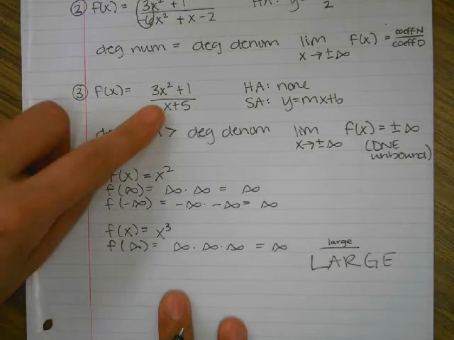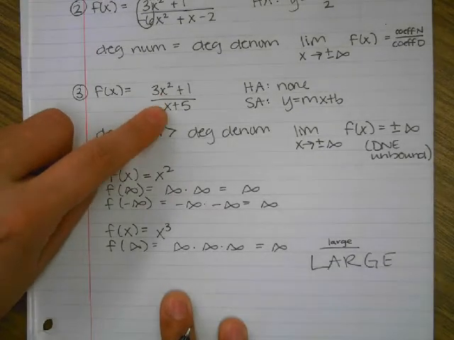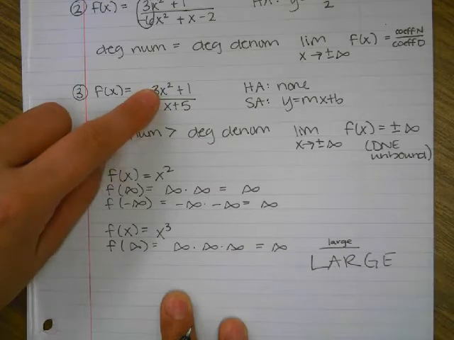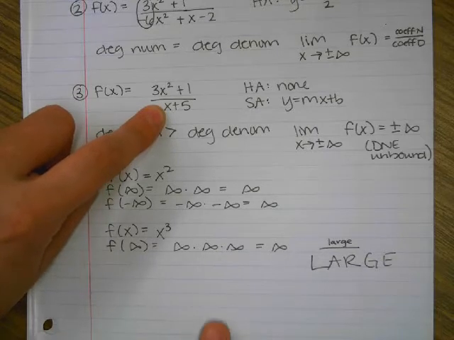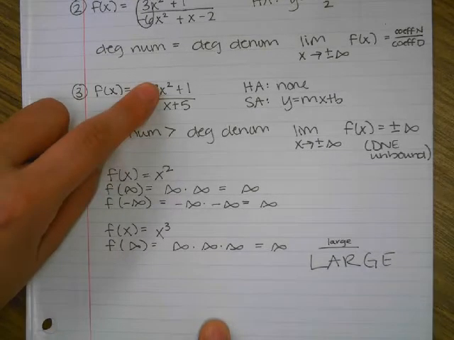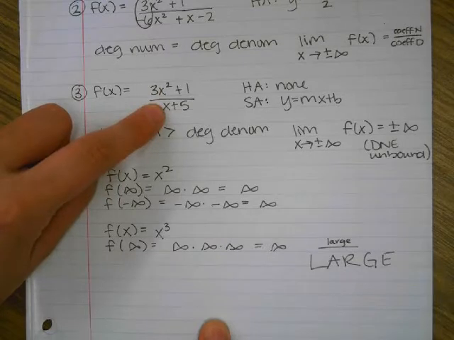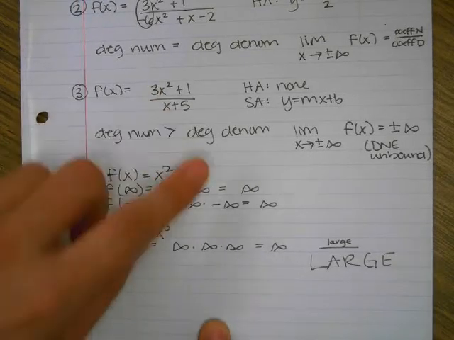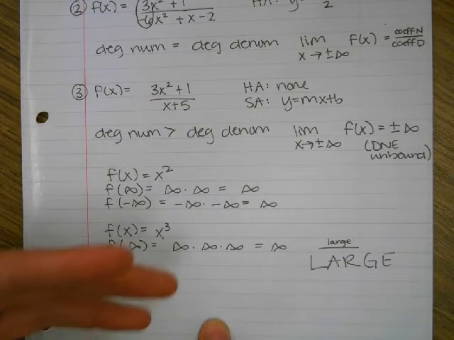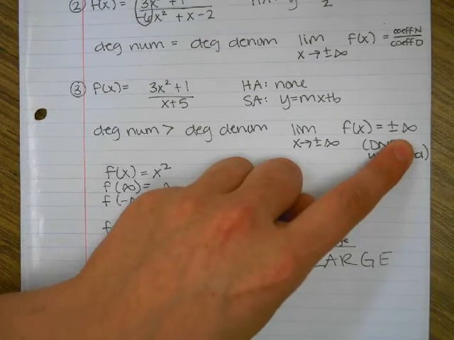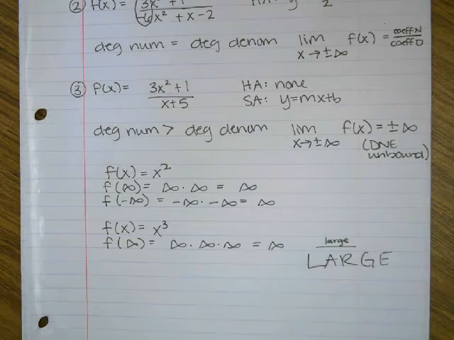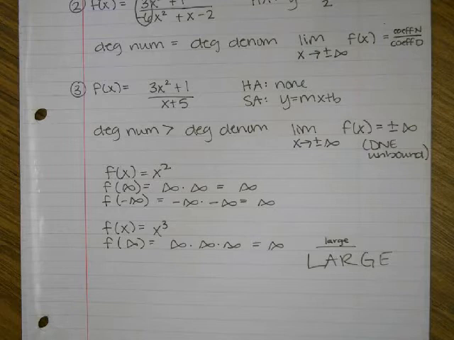And that's what's happening in this third case: the discrepancy between these with an x squared and an x, infinity squared is going to be much, much, much larger than just infinity. And so that's why we say if we have a huge number divided by a number that's smaller than it, overall we're going to expect that number to get larger and larger and larger, and that's why this is going to approach infinity.